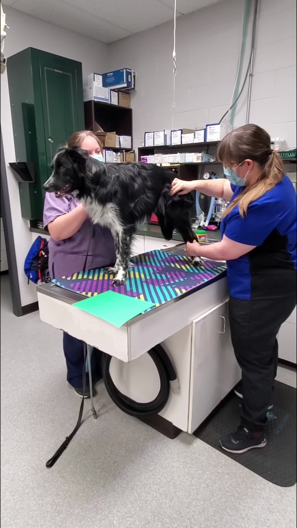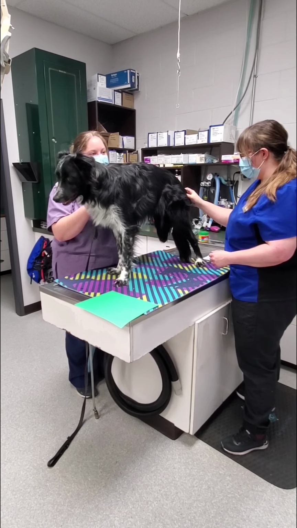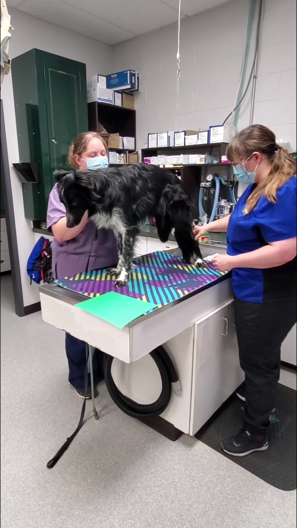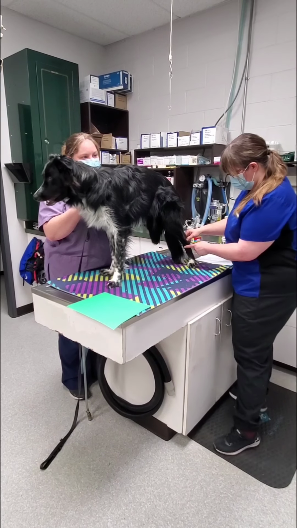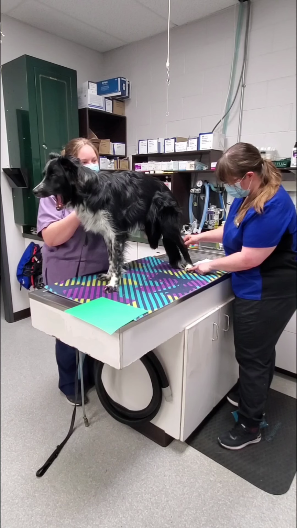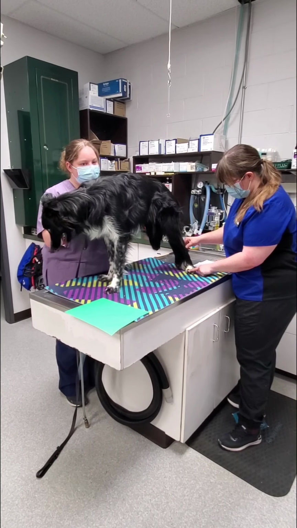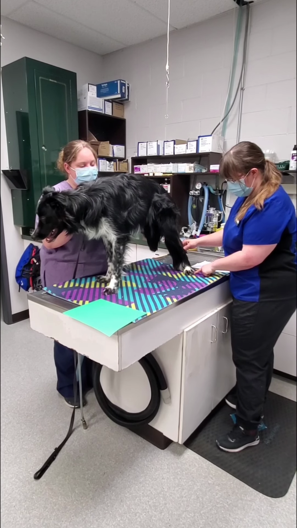The tarsus is the cranial surface. From the back of his leg, from here down to the back of his tarsus here, is the caudal surface. From his tarsus down along the top is the dorsal surface. From his tarsus along the bottom of his foot is the plantar surface.